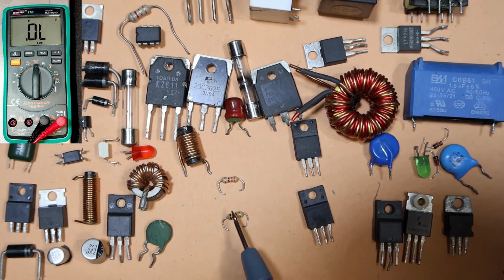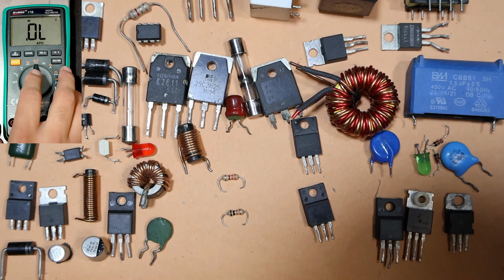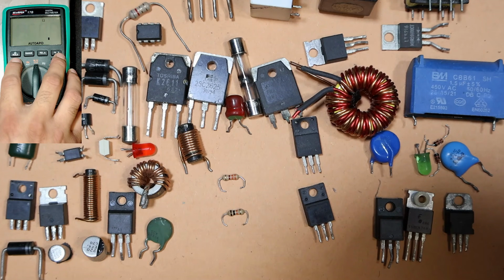What about resistors? Resistors, as you know, we can base just on colors. Here we have brown 1, black 0, and orange 3. Means this is a 10K resistor. So let's move on to the resistor mode.